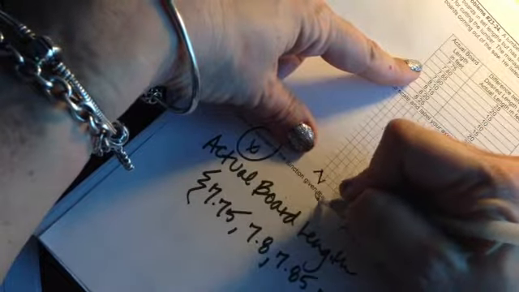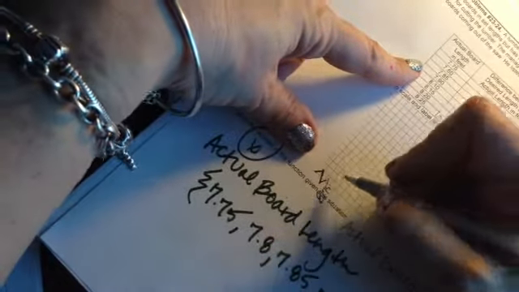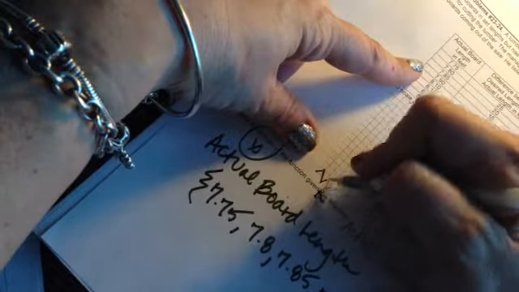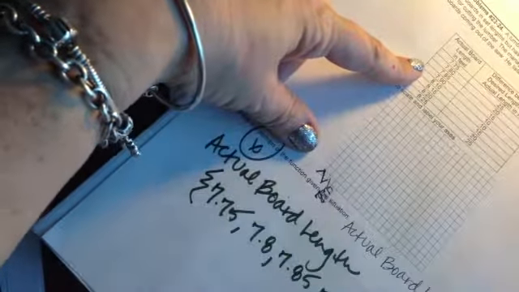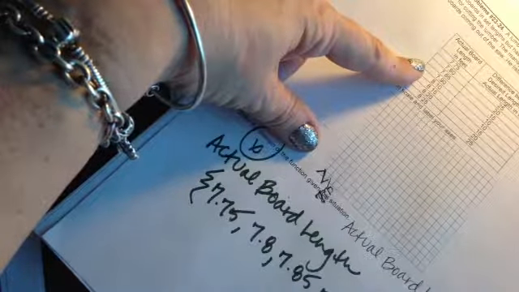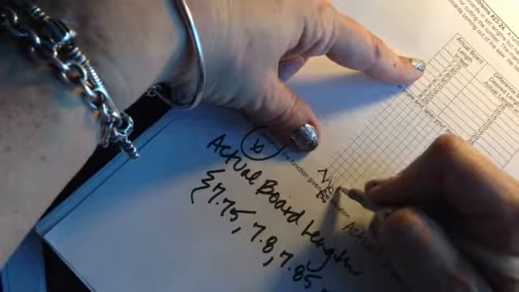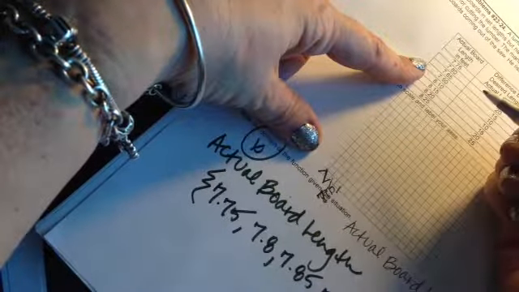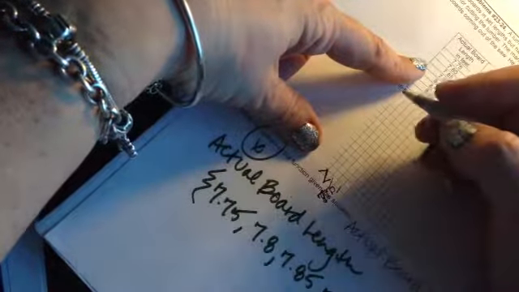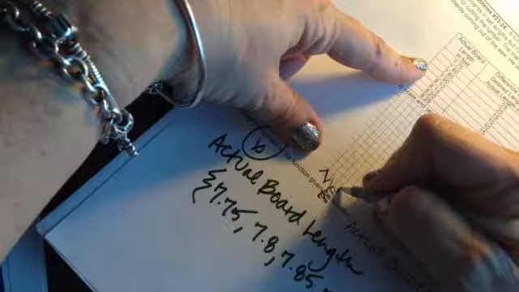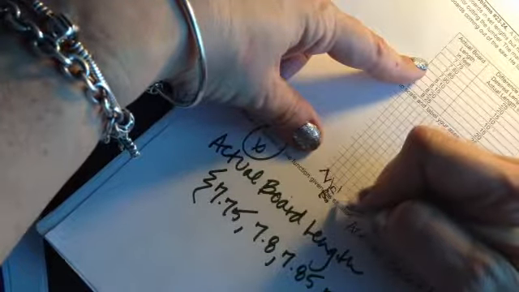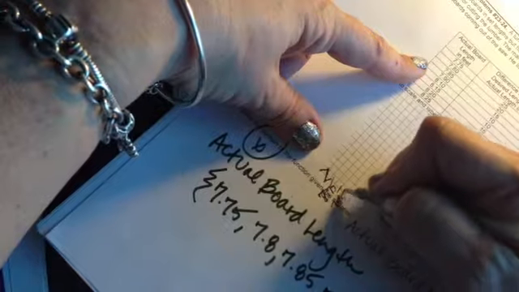I'm going to put a little break right here in my scale. And I'm going to start that right at 7.75. From 7.75, I want the next to be 7.8. I'm not going to write it because I don't think there's room. I'm going to just skip over where 7.8 would go, and I'm going to come here and write 7.85.